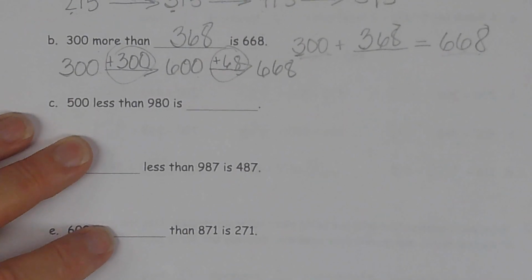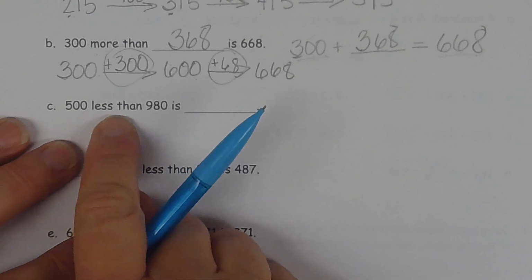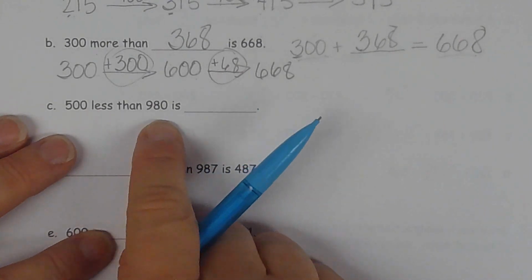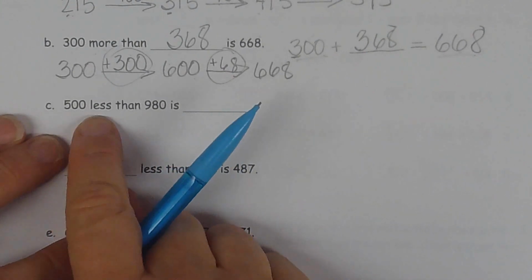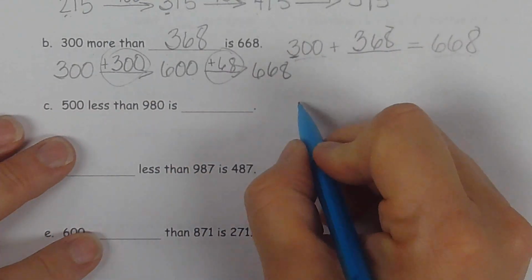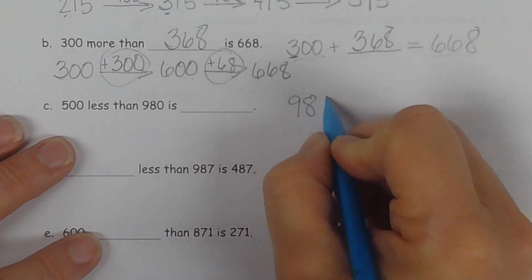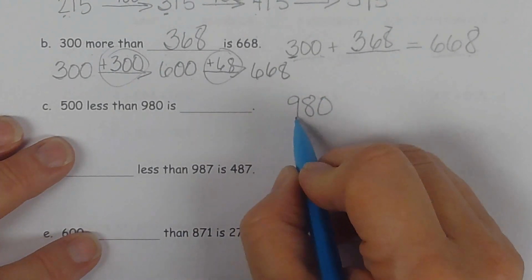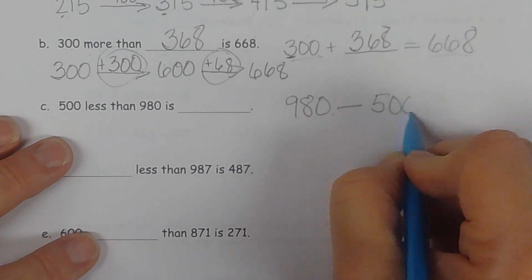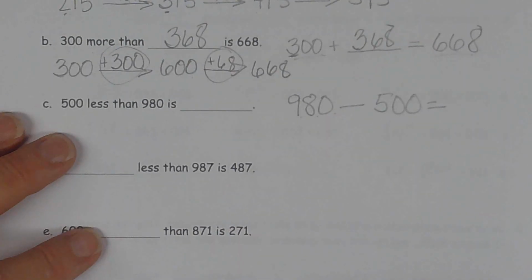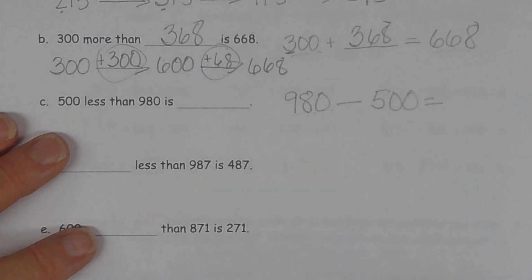Let's do our next one. 500 less than 980 is blank. 500 less, that means we're subtracting. Here's my subtraction statement: 980 minus 500. I'm going to use my number bond.